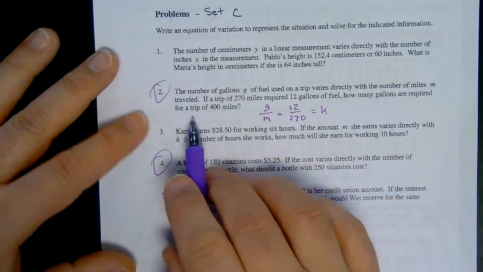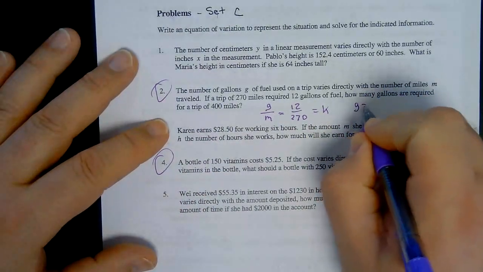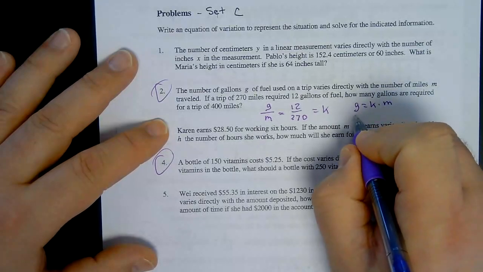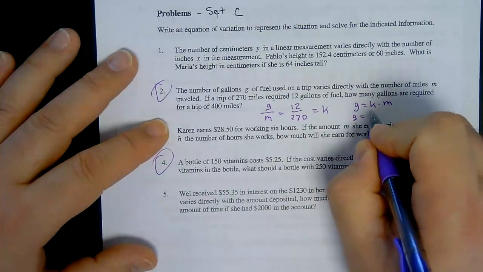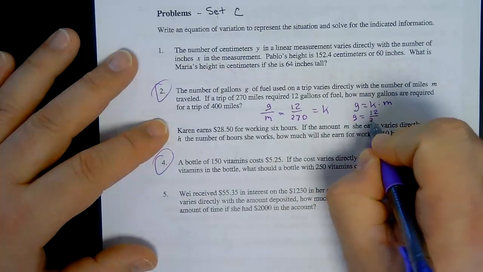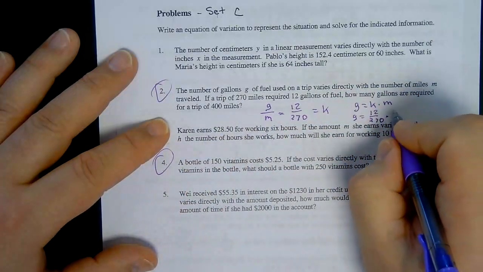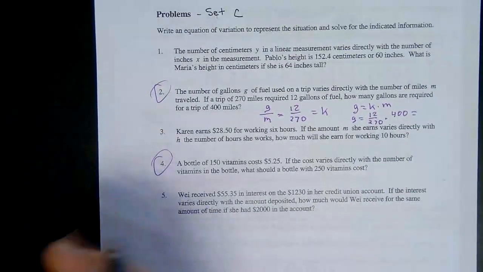So how many gallons are required for a trip of 400 miles? It varies directly, so G equals K times M. It wants to know how many gallons. That'll be easy: 12 over 270 times my miles, which is 400. So just work that out.